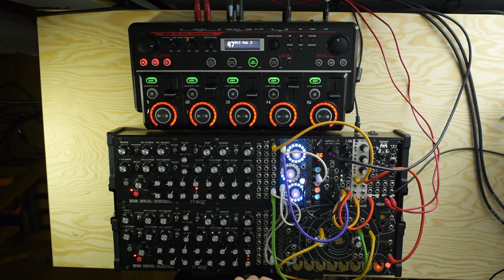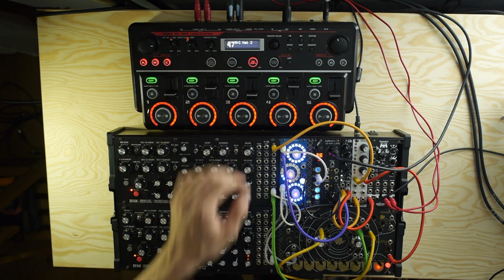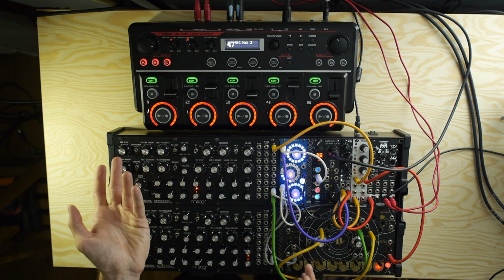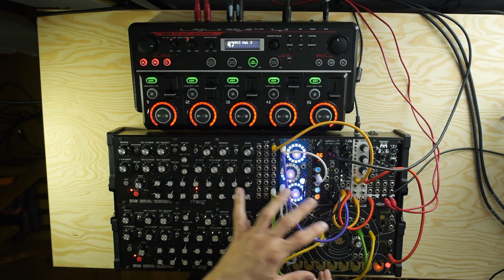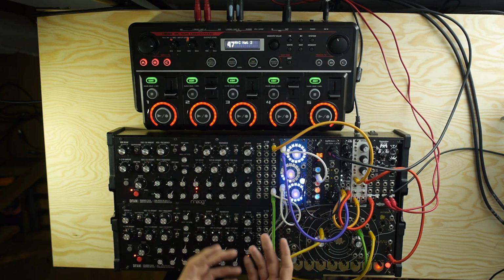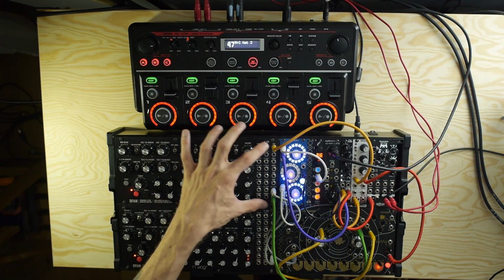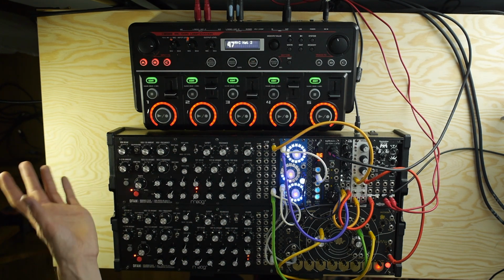I will show you how to record new samples or samples in general to the looper. Of course, you can sample the synths you have in front of you. That's the easiest way. For example, this sequence here.